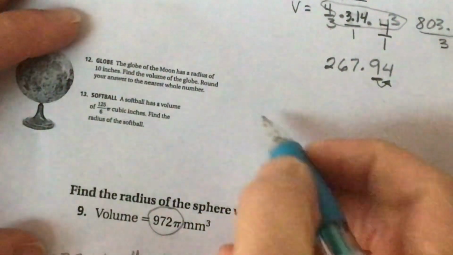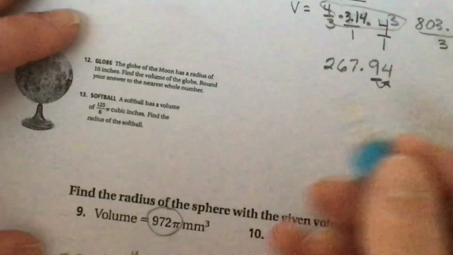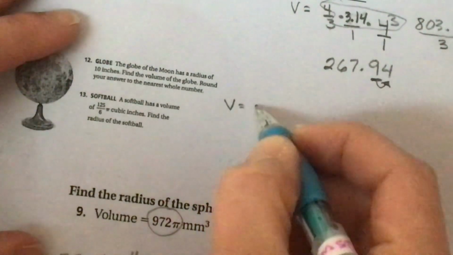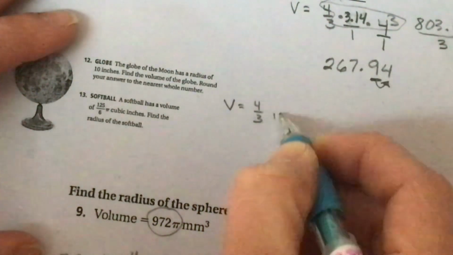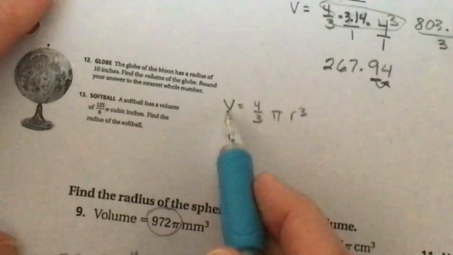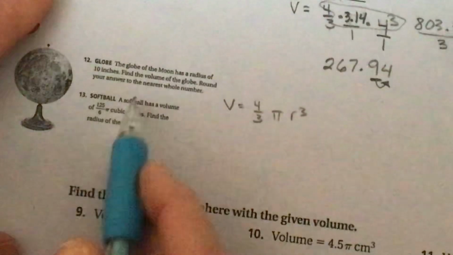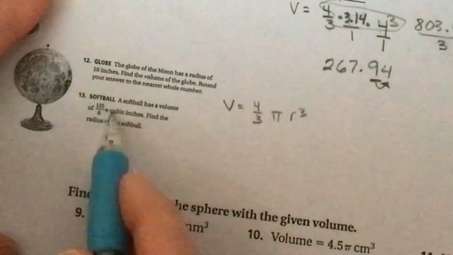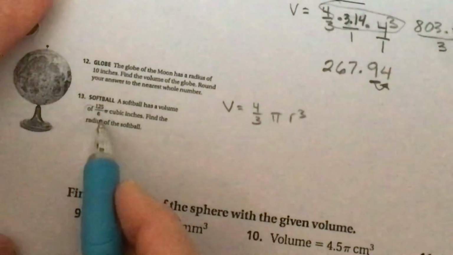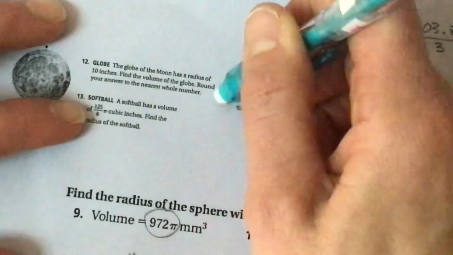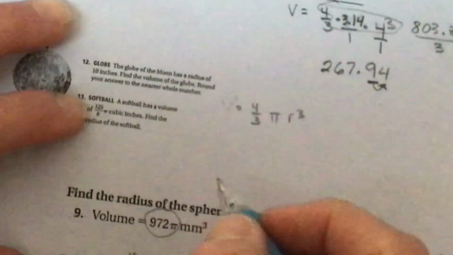All right, so remember for this volume of spheres, we only have two letters to plug in for, right? So we've got V equals 4/3 pi r cubed. So I'm either given the radius and plugging it in or the volume and plugging it in. So right here, they're giving us the volume, 125/6 pi. So I'm going to erase the volume and plug it in for volume.